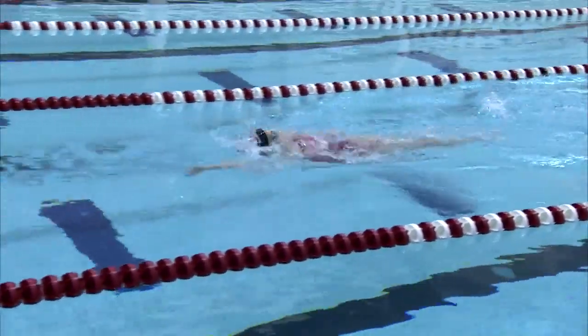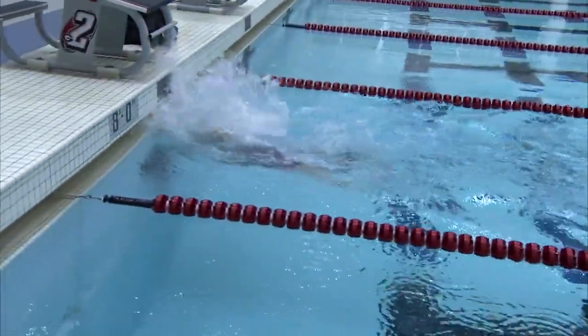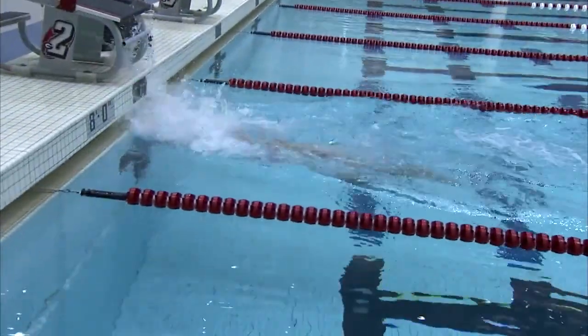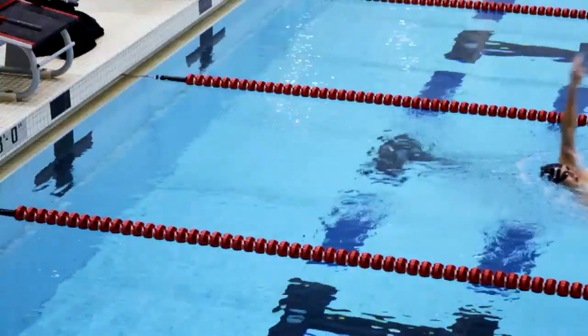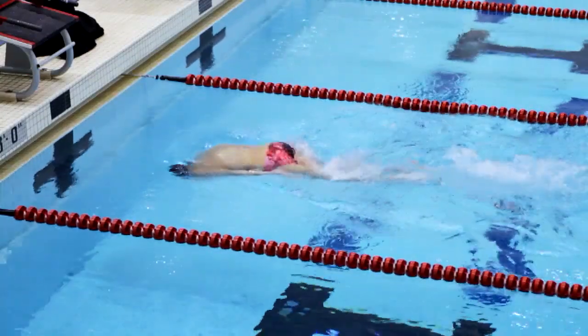They may take one single or double arm pull into the turn. They may not take more, even if they find that they are too far from the wall. Once the hand or hands complete the pull, then the swimmer must execute the turn.